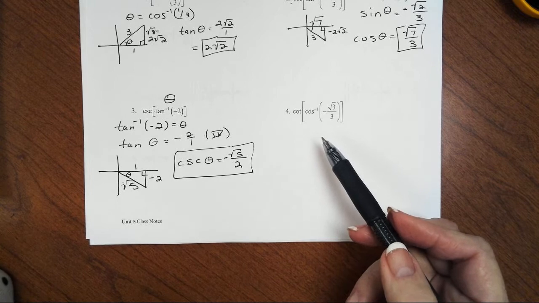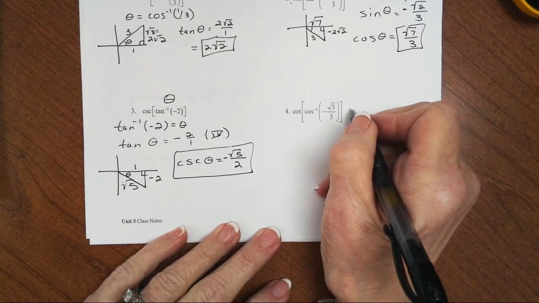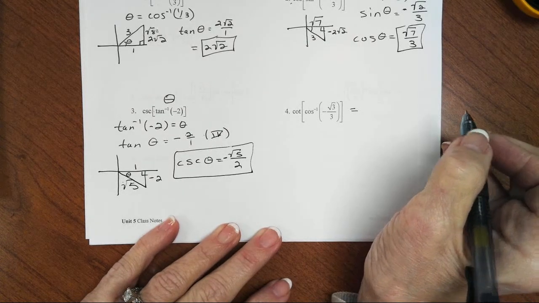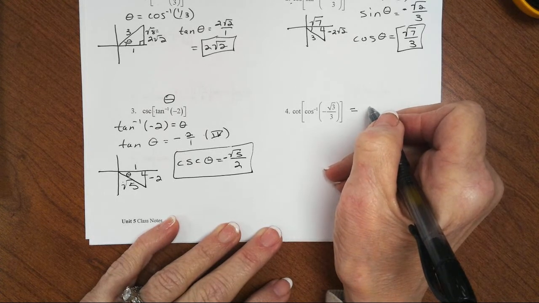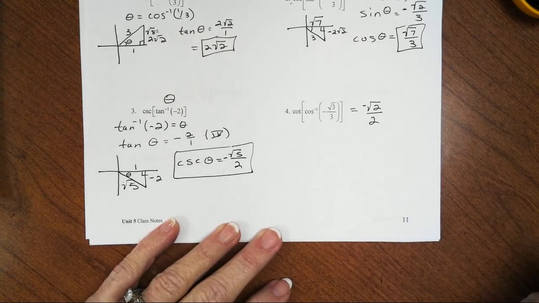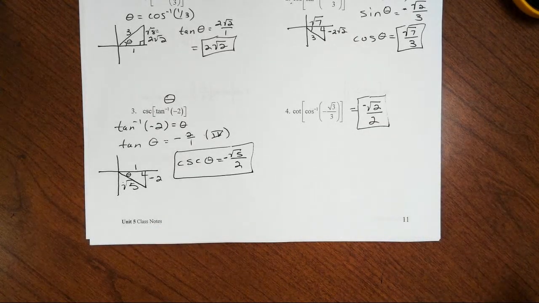You try it. And come back to this in just a moment. Turn your video off and then come back. Okay, did you get negative square root of 2 over 2?